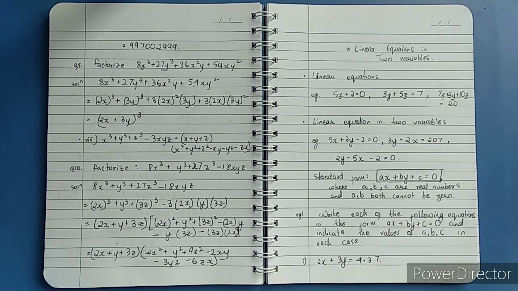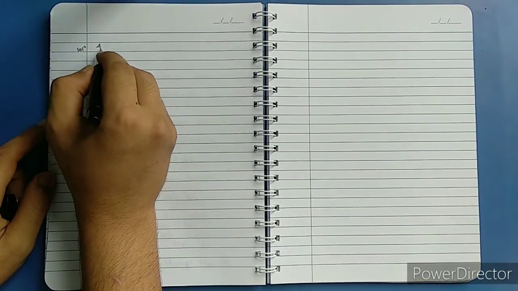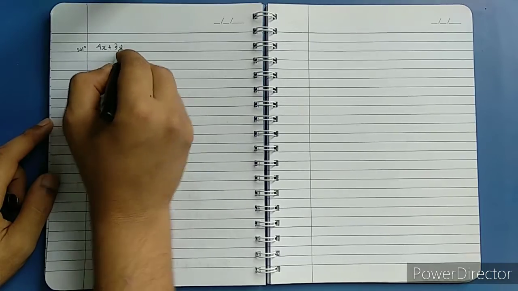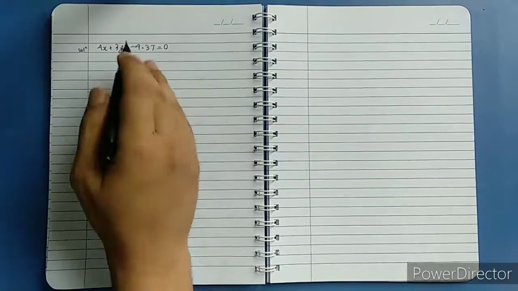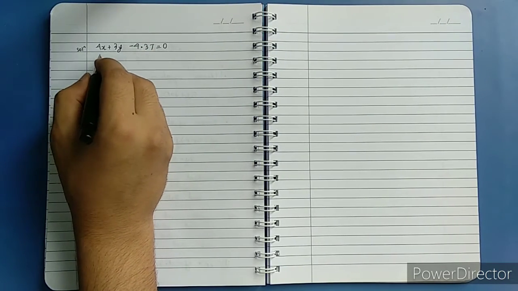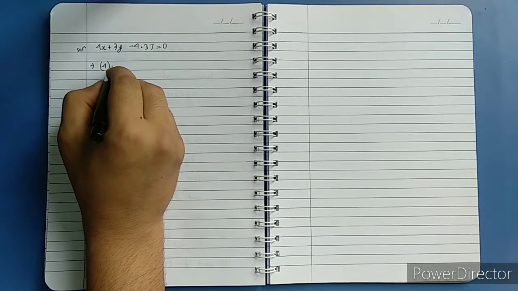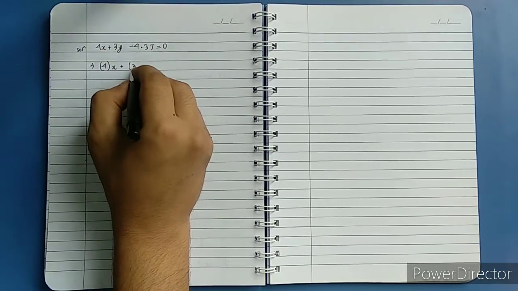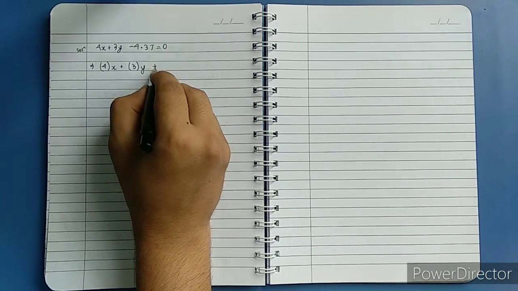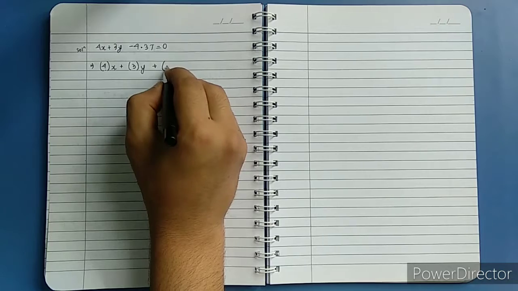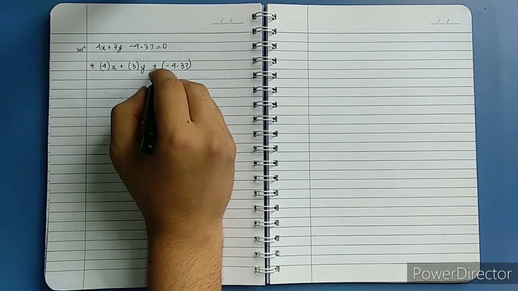So all we need to bring on one side. For this, the solution becomes 2x plus 3y minus 4.37 equals 0. Plus 4.37 comes this side, becomes minus 4.37. Now we need to bring this in the format where the coefficient of x is 2 and the coefficient of y is 3. So ax plus by plus c. What we are doing is taking minus 4.37 inside brackets, so we are putting a plus sign outside.